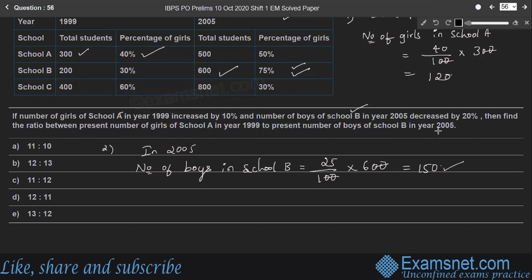Here it is given that the number of girls in school A is increased by 10%, so instead of 120, if the number is increased by 10%, right?